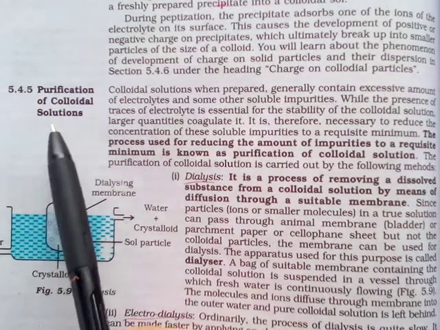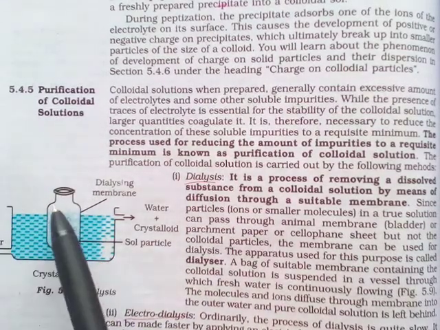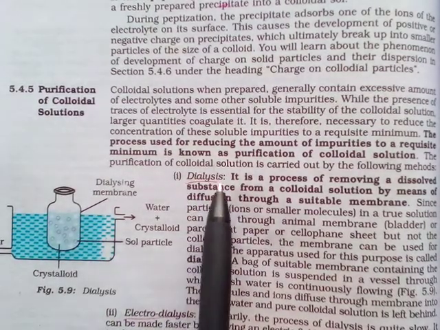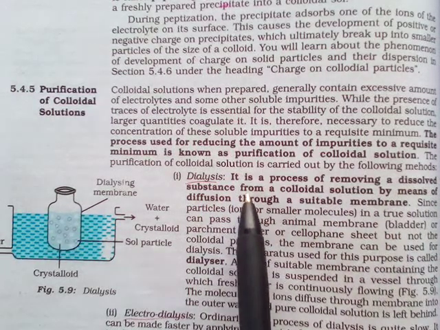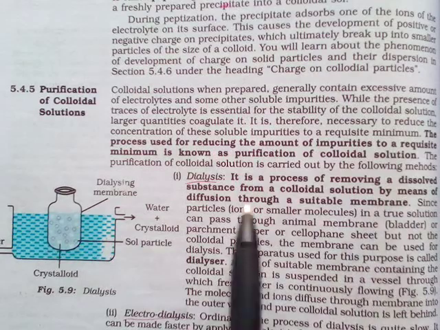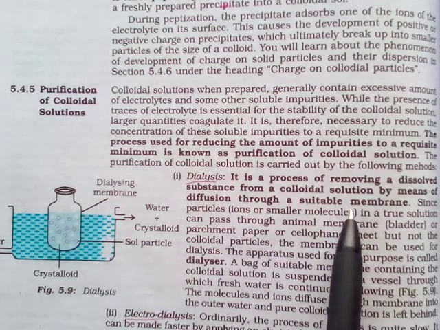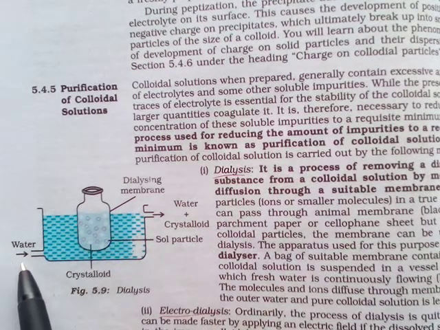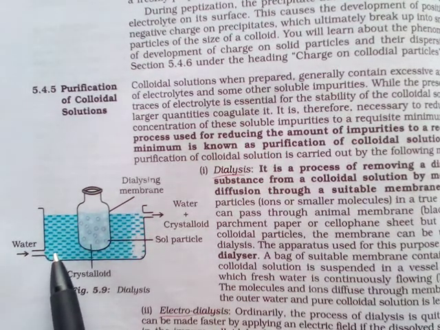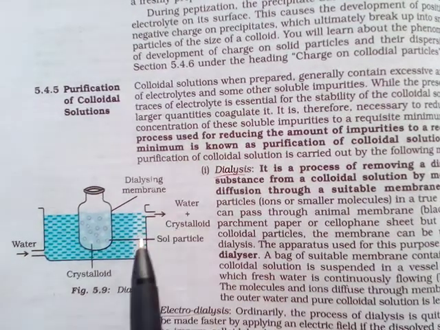Next is purification of colloidal solution. It can be done by dialysis. Now what is dialysis? It is the process of removing dissolved substances from a colloidal solution by means of diffusion through a suitable membrane. Now we can have a look at this picture. The continuous flow of water is there. It's a water intake, and water is going out from here.